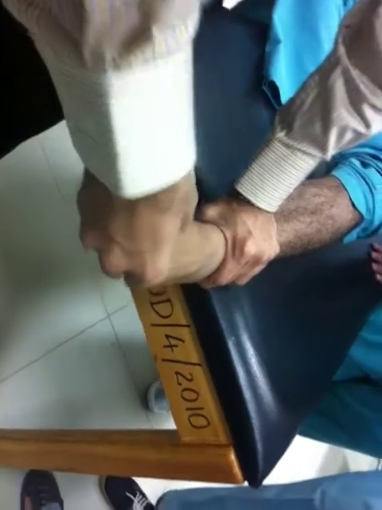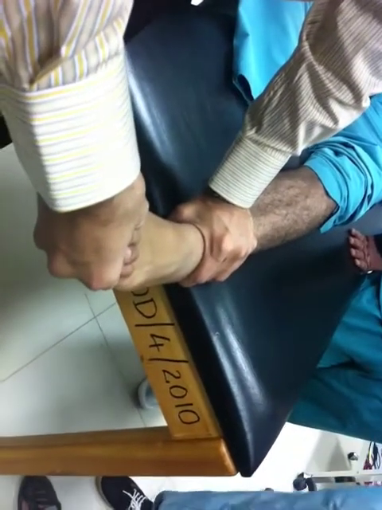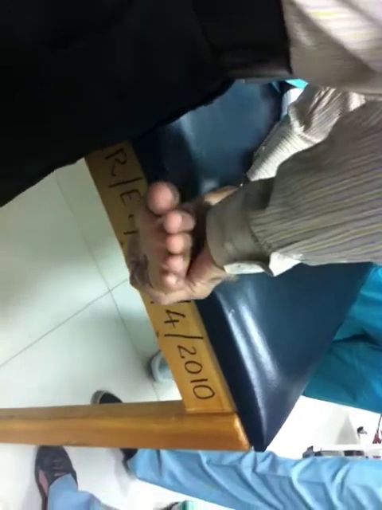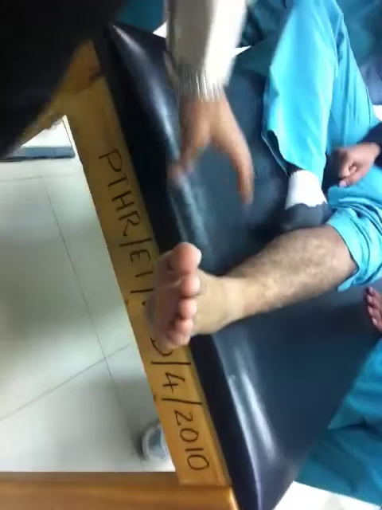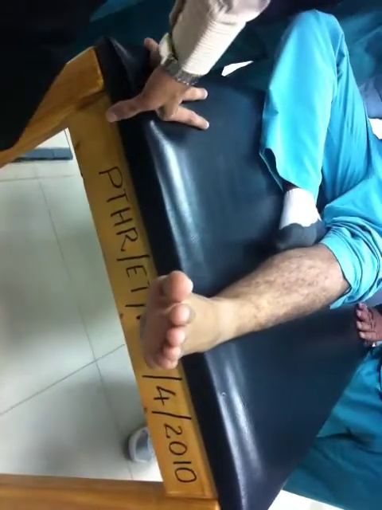What is the opposite direction? Dorsiflexion. Opposite is dorsiflexion. Why do you take so long to answer one answer? So, my posterior glide in the ankle increases dorsiflexion. Is this clear, guys? Posterior glide in the ankle increases dorsiflexion.